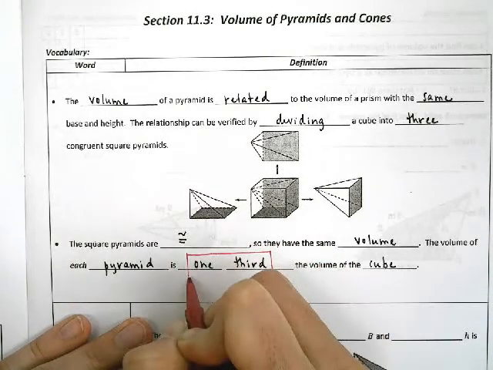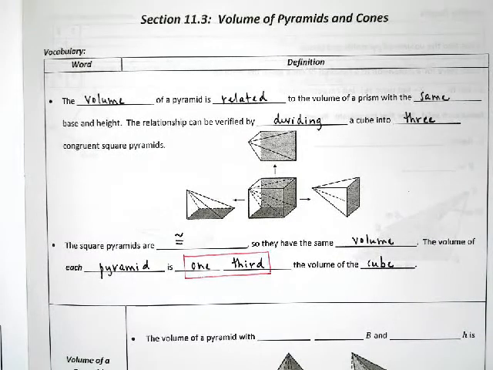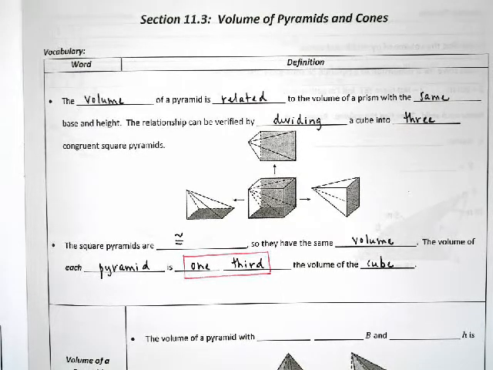So these pyramids and cones are just going to be 1/3 the volume of their corresponding prisms or cylinders. So if you can find those, today it's really just going to be multiplying by a factor of 1/3.